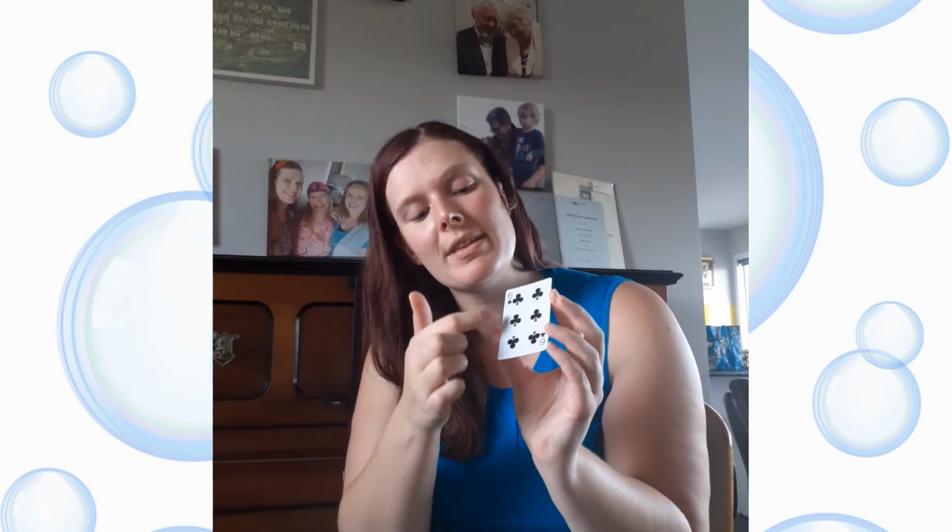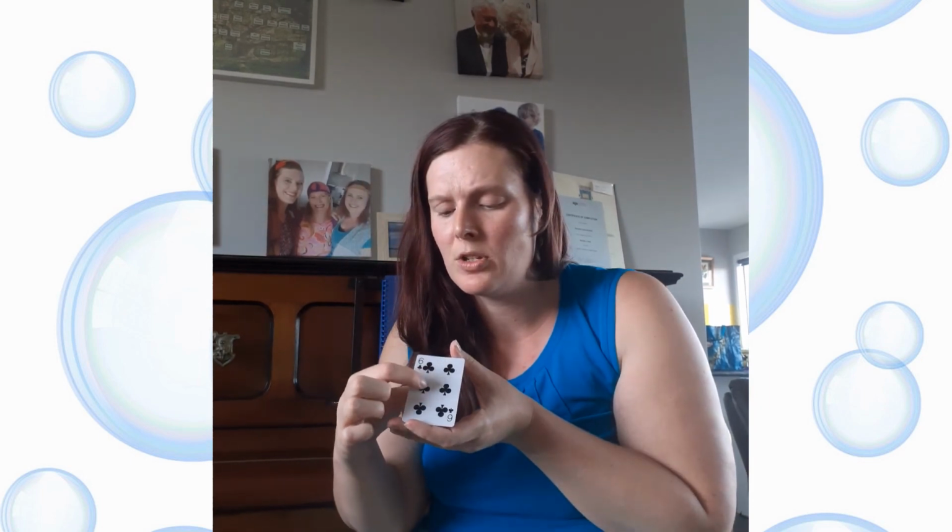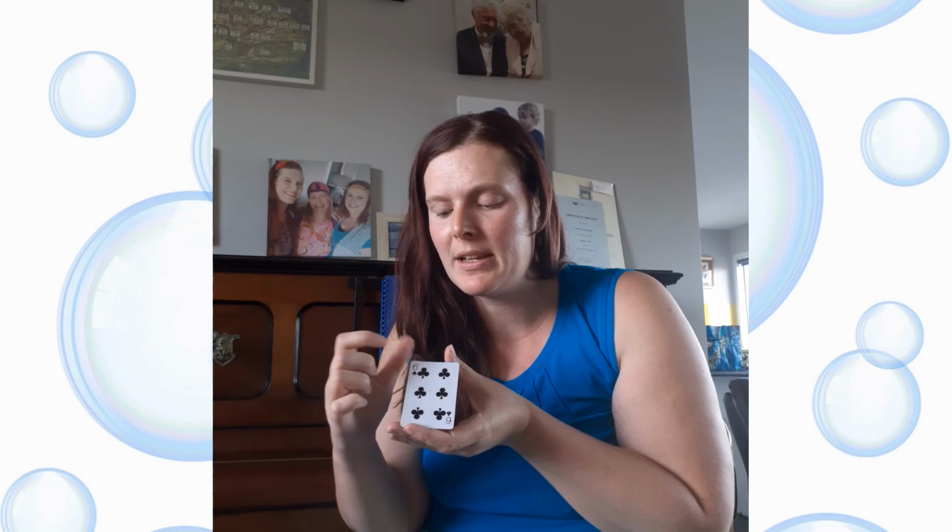Now the great thing about playing cards is that if you're not quite sure what number is on it, you can have a look here. You can see all of these symbols in the middle. The big ones, if you count them, it'll tell you what the number is. So if I count here, I'm not quite sure. 1, 2, 3, 4, 5, 6. This one here is the number 6. And I know that 5 comes before 6 and 7 comes after 6. So there you go, nice and easy, just a pack of cards.